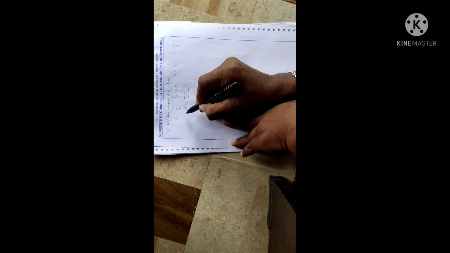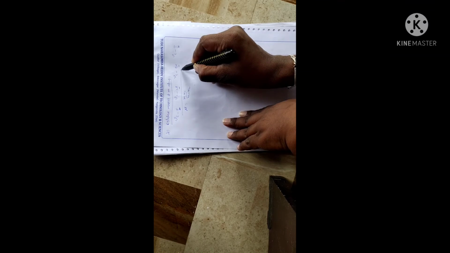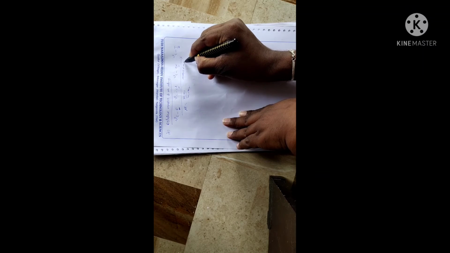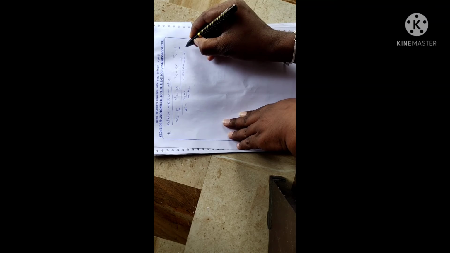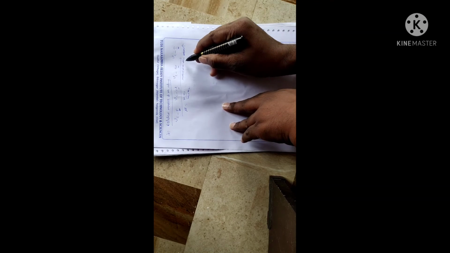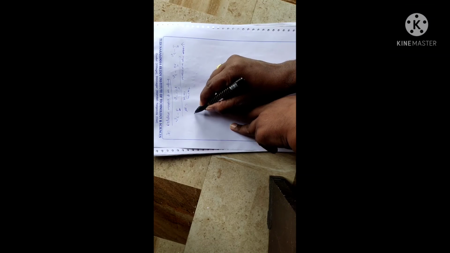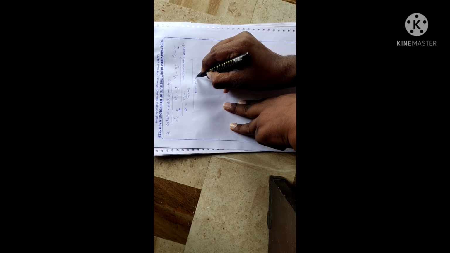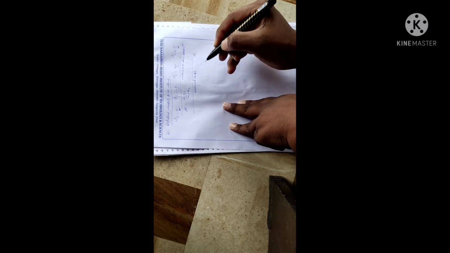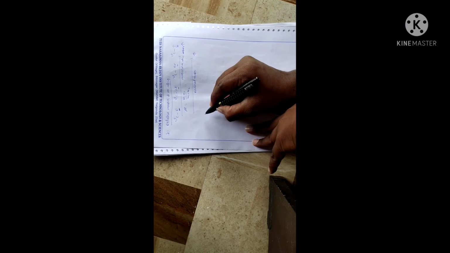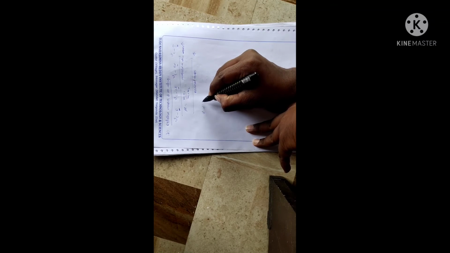And is the frequency inversely proportional to the reduced mass?